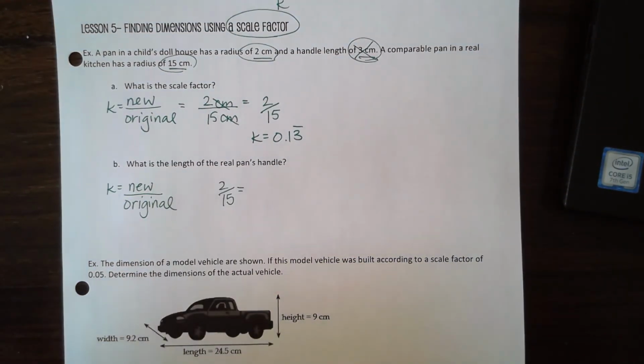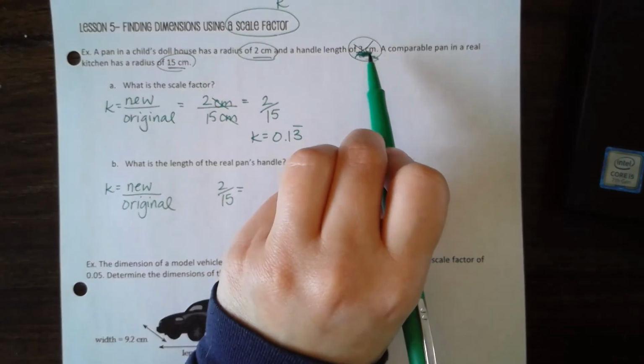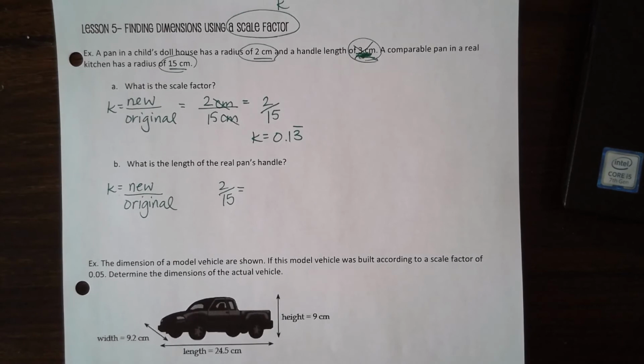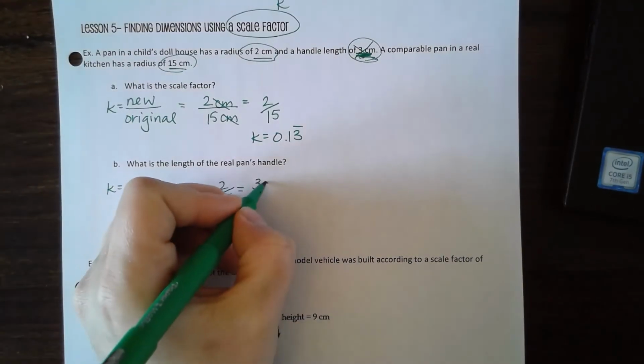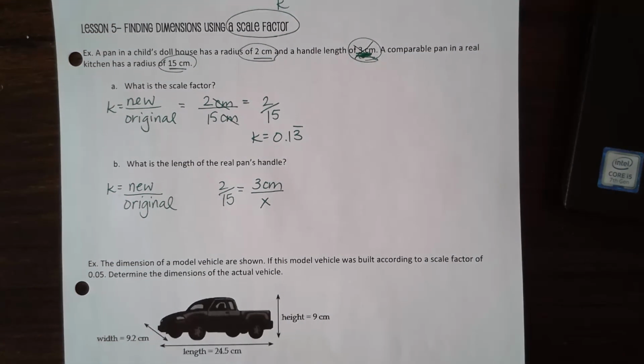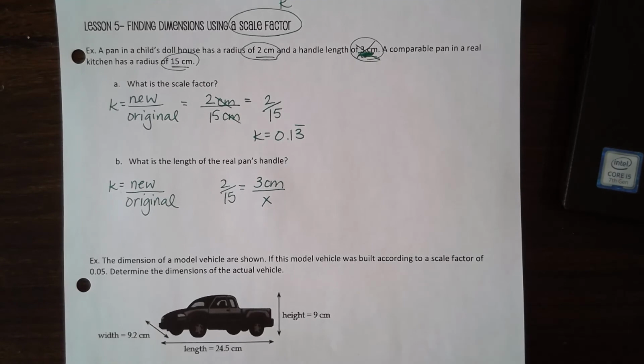New is the dollhouse handle of the pan, which is 3 centimeters, and what we don't know is this guy down here. This is kind of that bad scenario where the unknown that we're looking for is in the denominator.